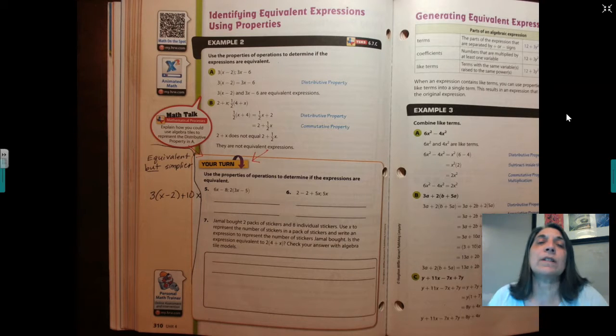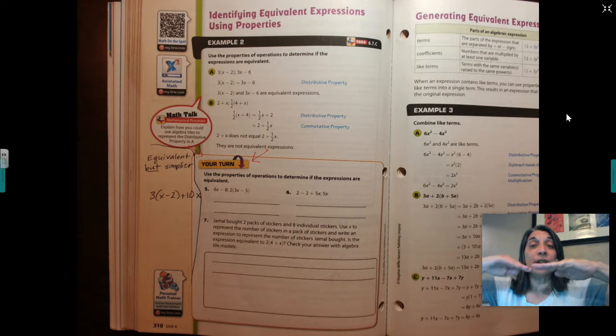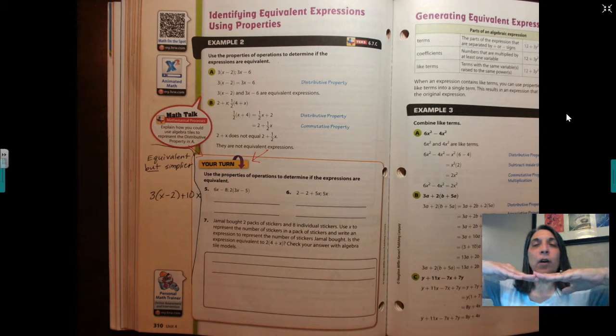Okay, so today we want to talk more about using everything we've learned so far about the properties, commutative, associative, distributive specifically, and what does that have to do with equivalent expressions? We've talked about equivalent expressions, things that are equivalent or equal to each other. We got the math balance out, and we practiced putting expressions on the balance and making sure that it stayed balanced. Whatever was on each side of the equal sign needed to be equivalent to each other, equal to each other, in order for the scale to stay balanced.